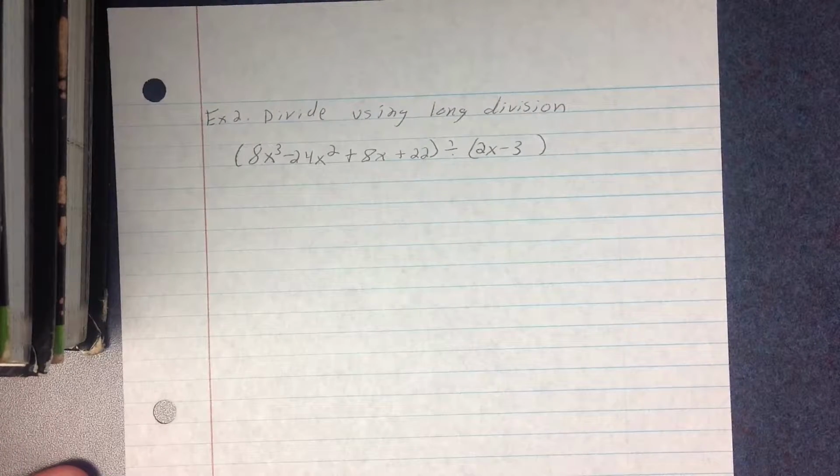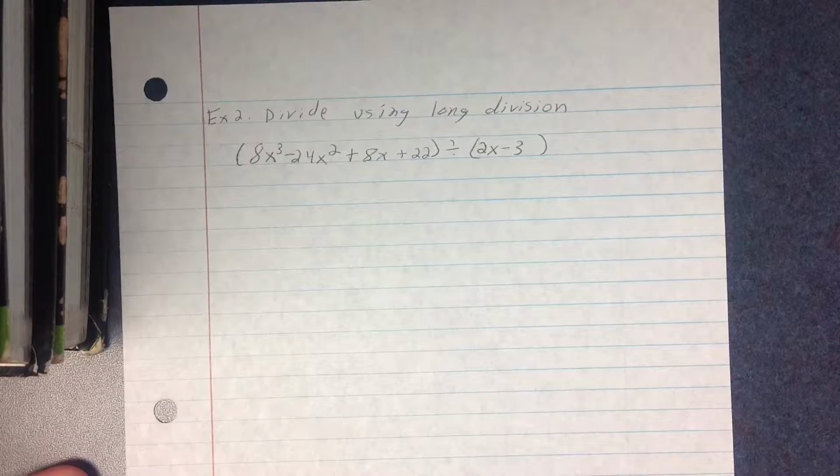Okay, let's look at another one. Say we want to divide 8x to the third minus 24x squared plus 8x plus 22 divided by 2x minus 3.